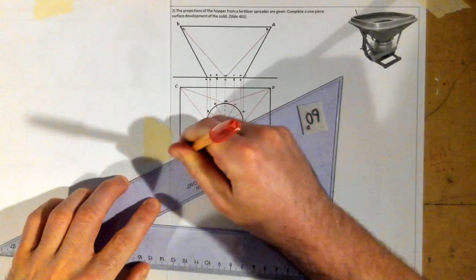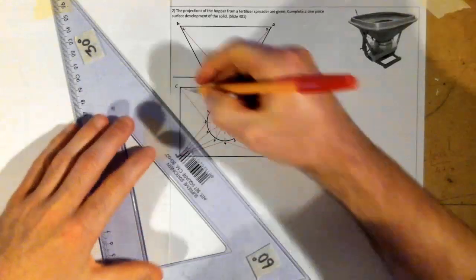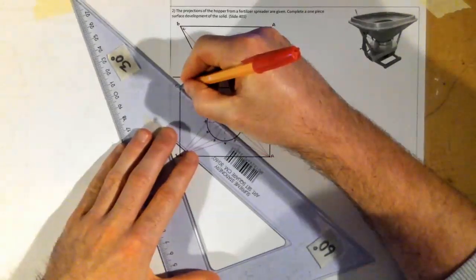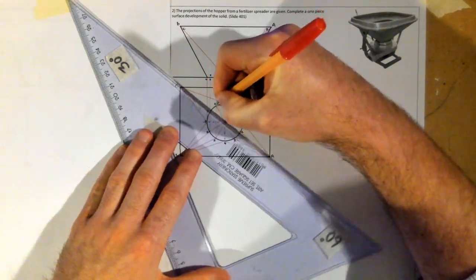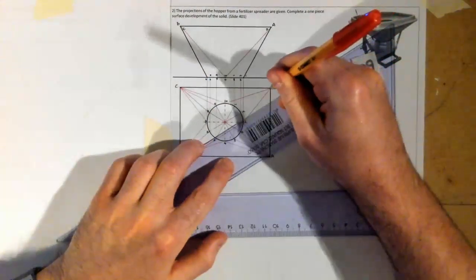B is going to join to 5. 6 is also going to join to B. C is going to join to 8. And the same with 9. And so on.